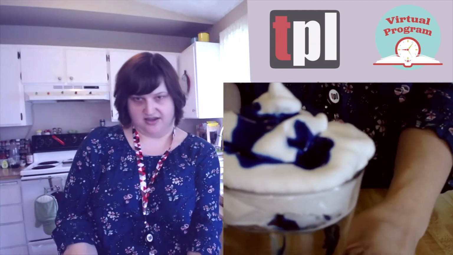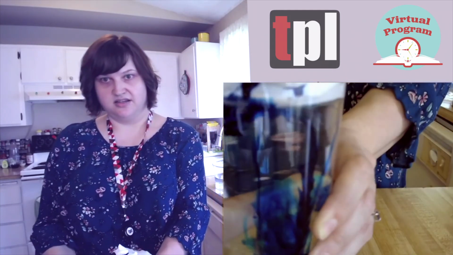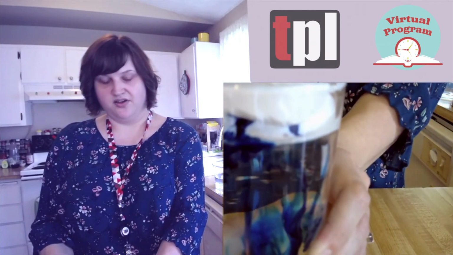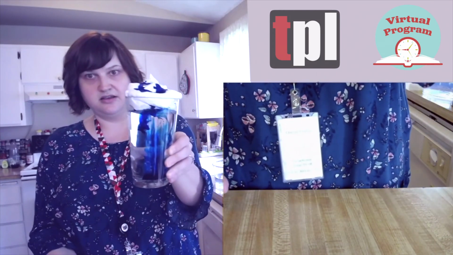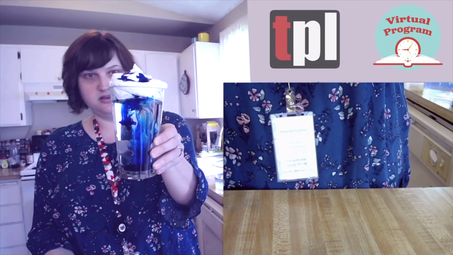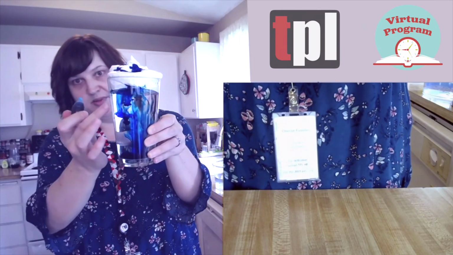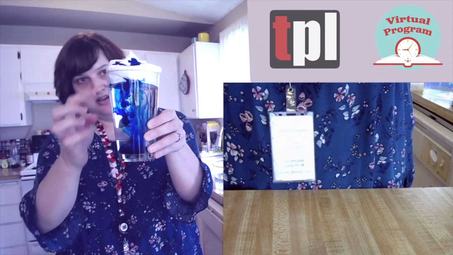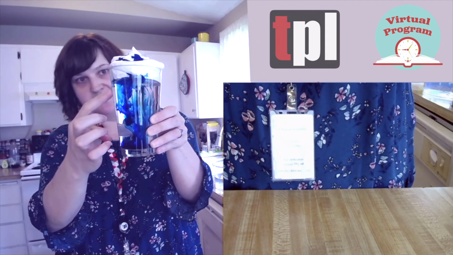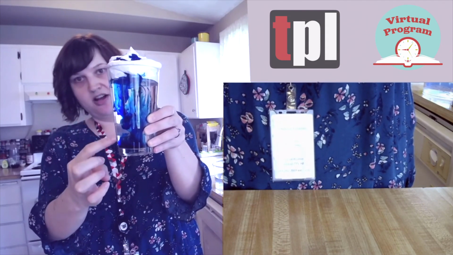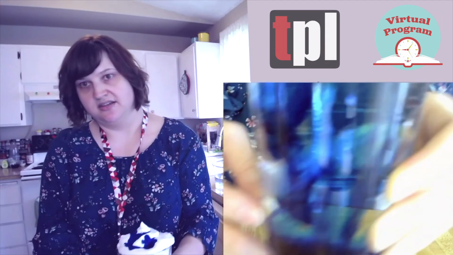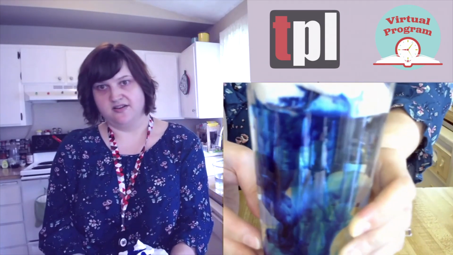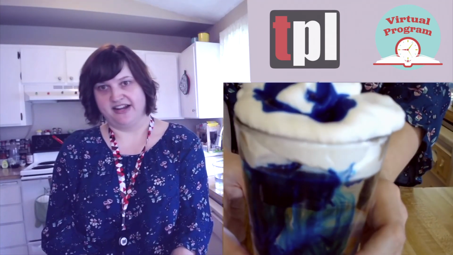Like you can see here, it started to fall. So the cloud itself is becoming too dense, more dense than water, so it's starting to sink. So there's our rain cloud.